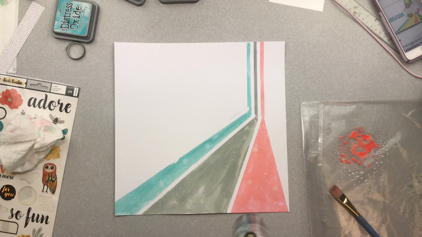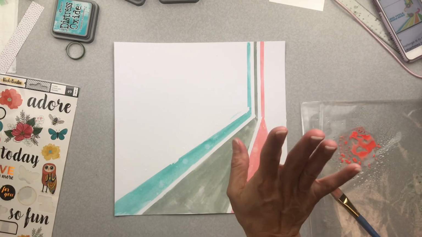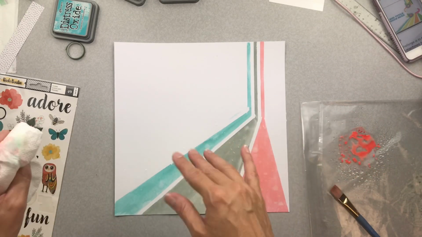I'm getting a little Pink Floyd off of this. If you're my age, you know what I'm talking about. If you're younger, look it up.